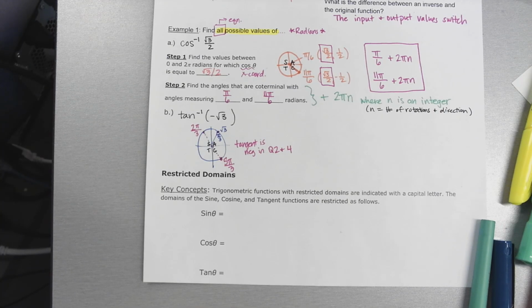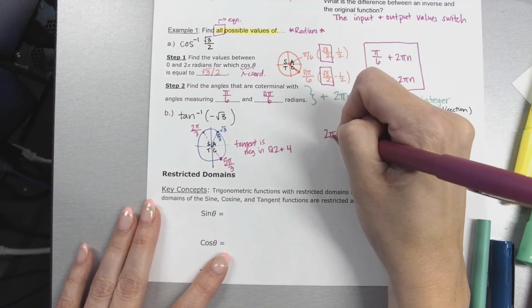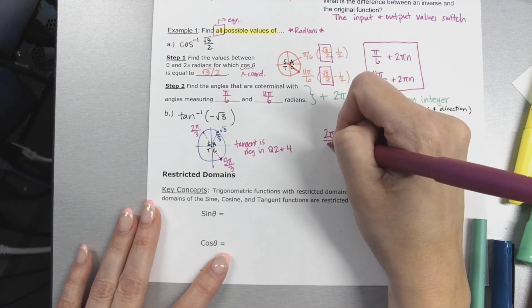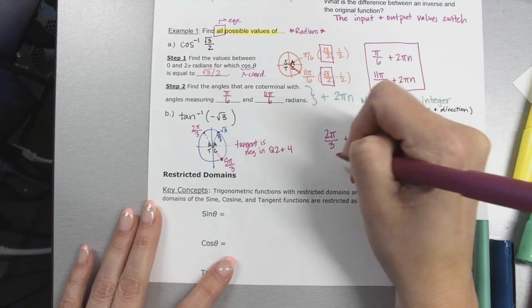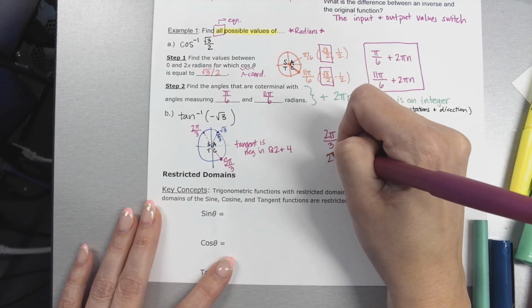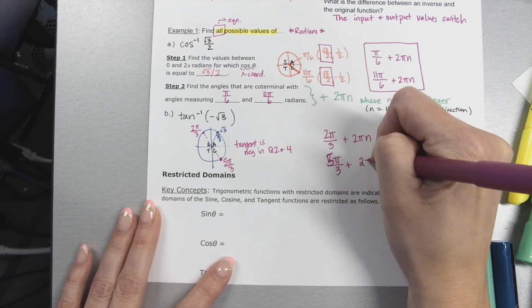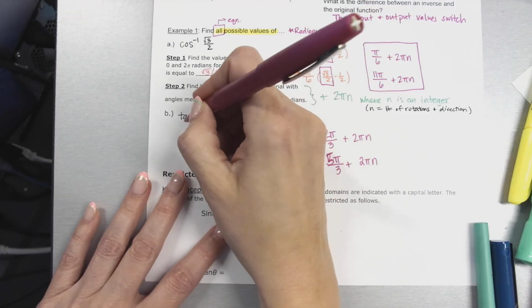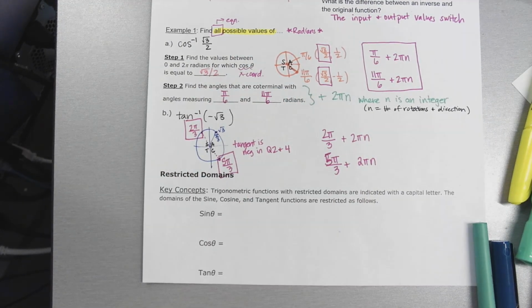And again, if you need to lean on your unit circle while you're first getting used to this, that is fine. So this one, we're just going to write as 2 pi/3 plus 2 pi n, and then 5 pi/3 plus 2 pi n. This is where you have the negative, this is where you have the negative.